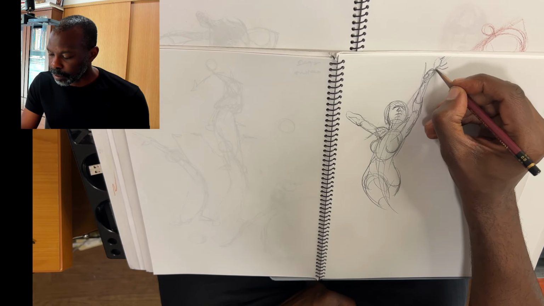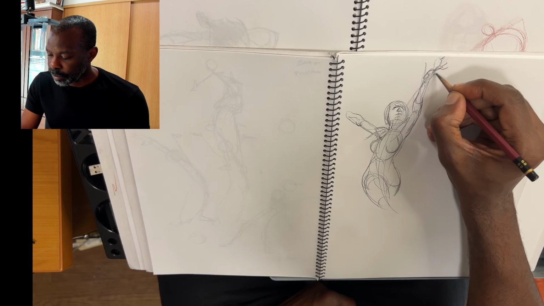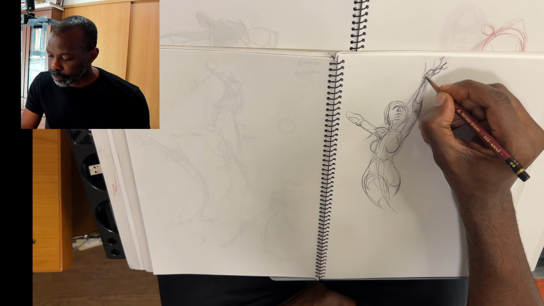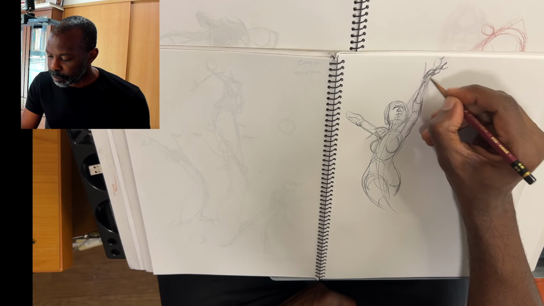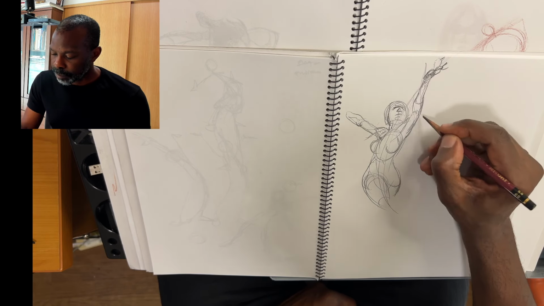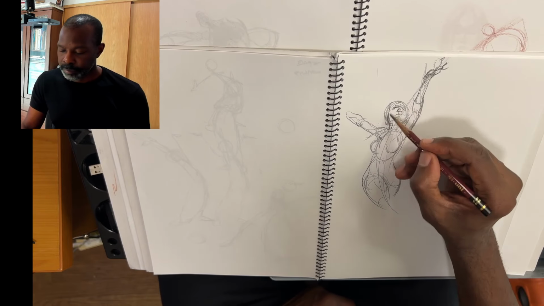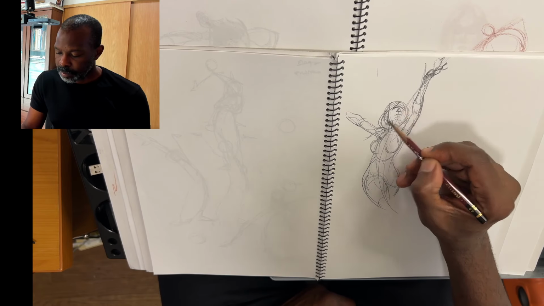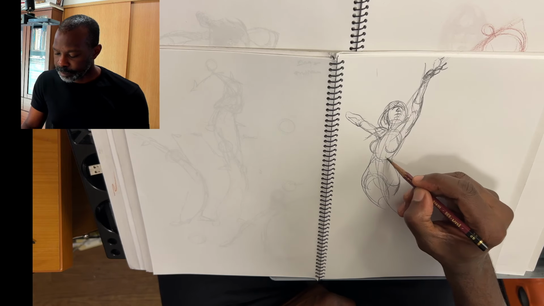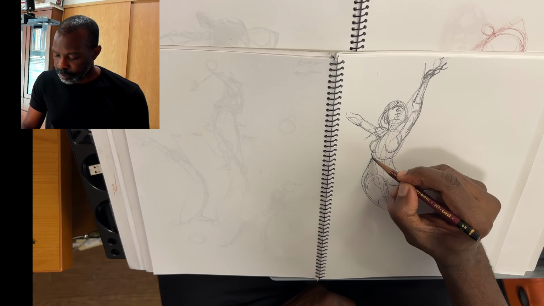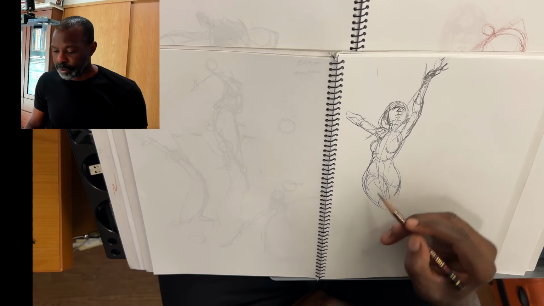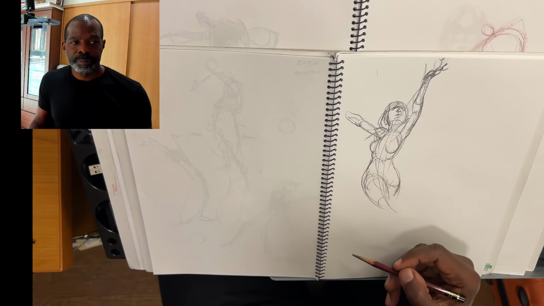Let me change that a little bit. There we go. I'll put the hair like that. Okay, all right. So that's one way of using that.